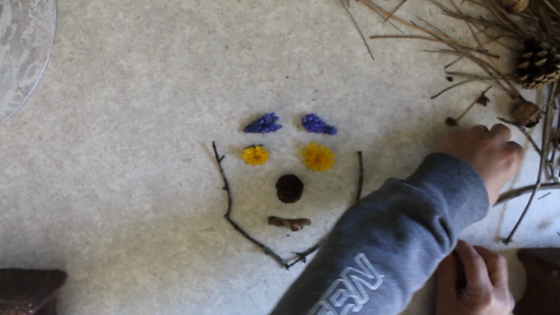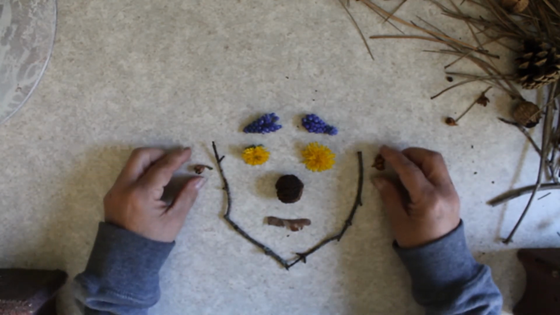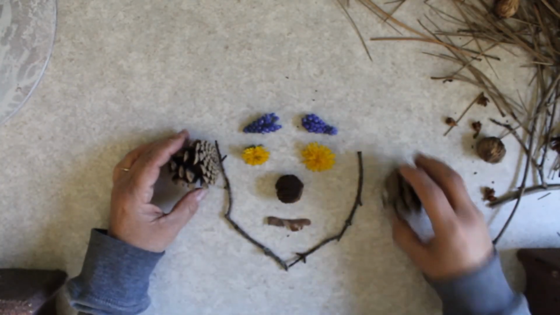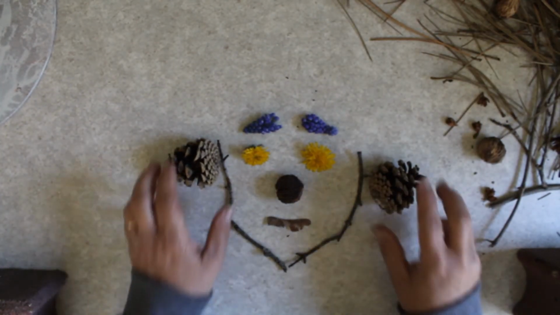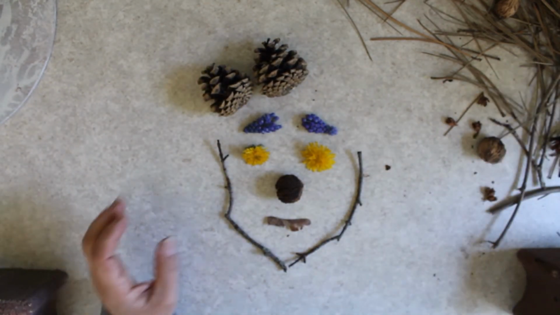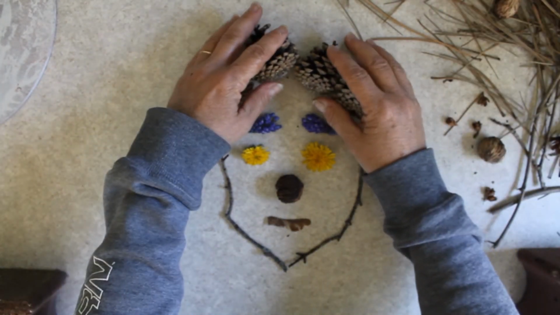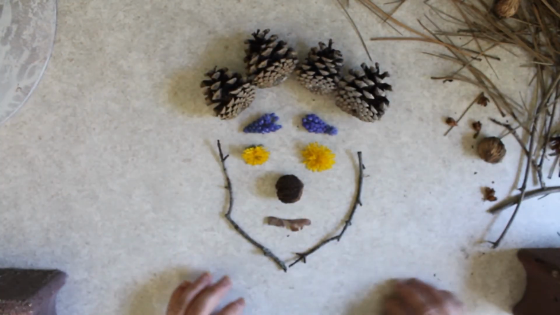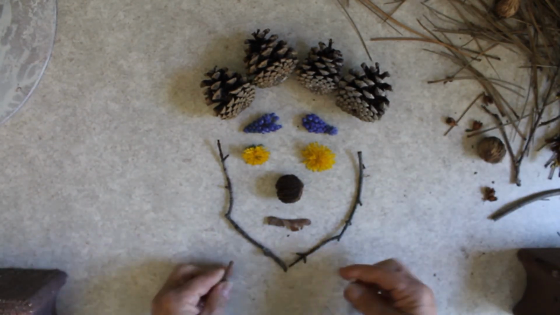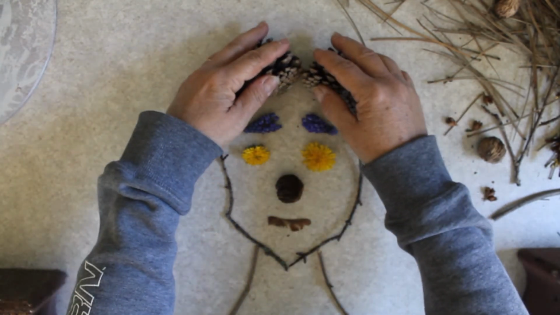Ears. I kind of like maybe these little guys would be good for ears. No. What do you think? That's too small. These seem like huge ears. But you know what? I think they'd make really cool looking hair. So there we go. There's the hair for my guy. I would also like to put a neck so that it looks like I have shoulders or I have a neck. So I think that's coming along pretty well.